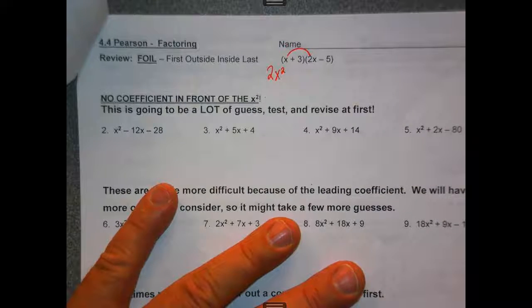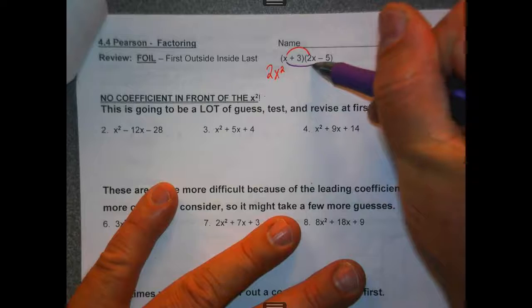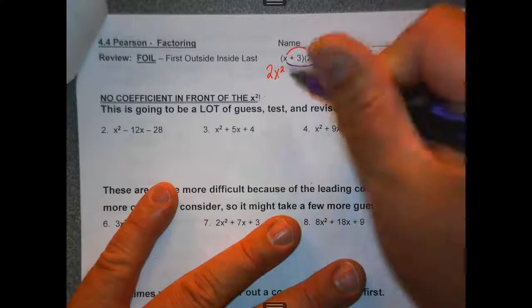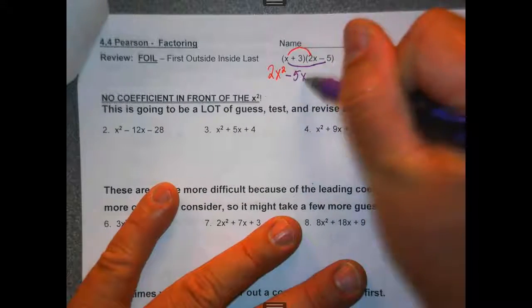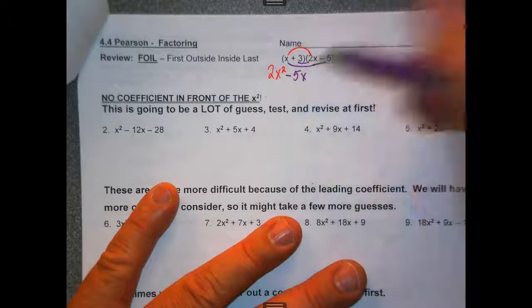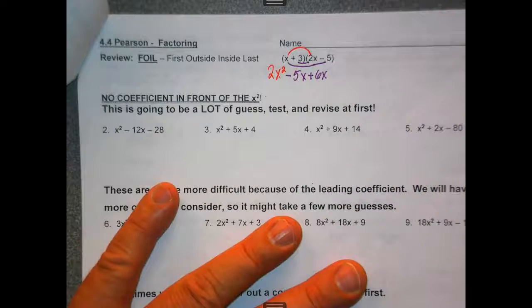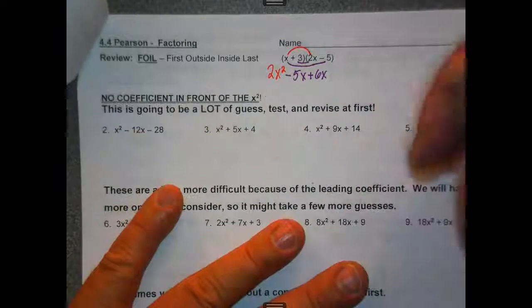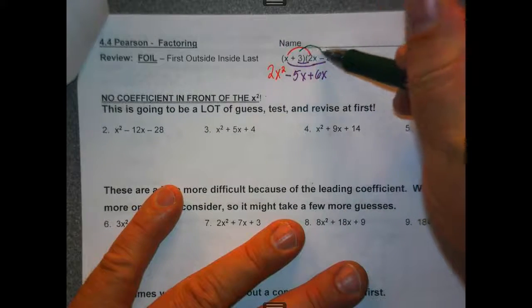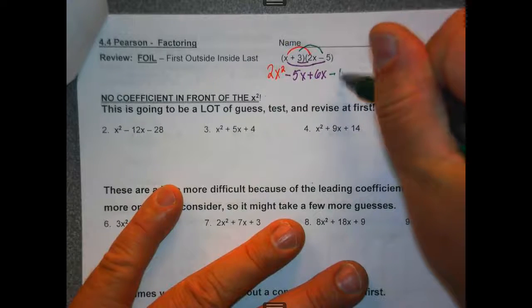Outer: x times minus 5 gives me minus 5x. Inner: 3 times 2x gives me 6x. And then last, 3 times minus 5, minus 15.